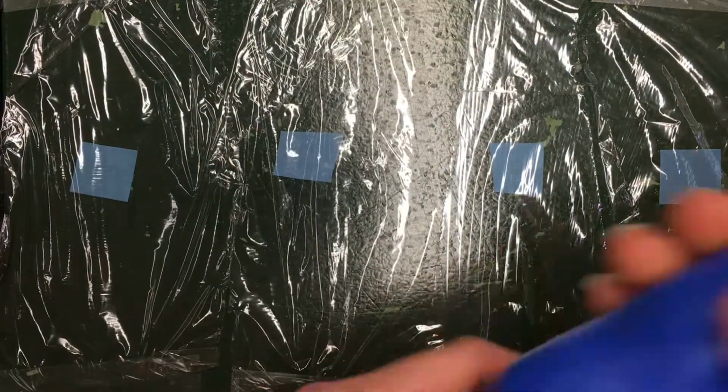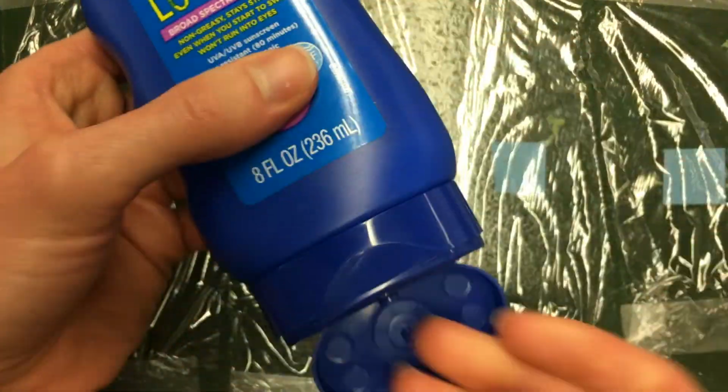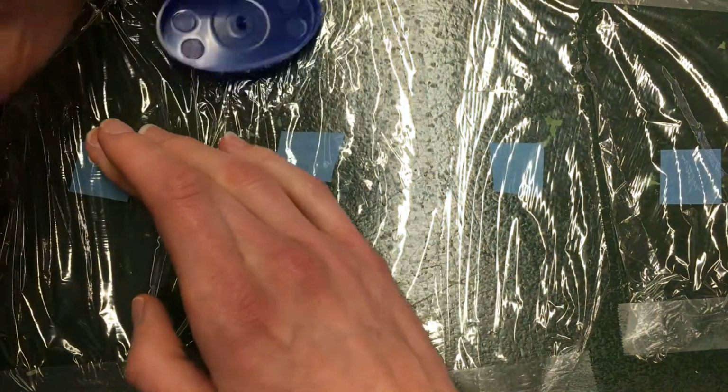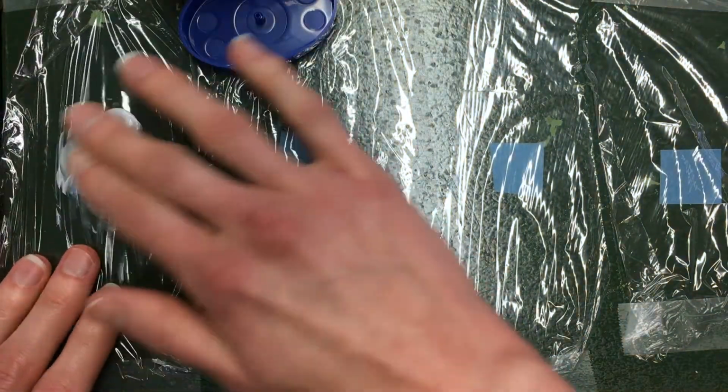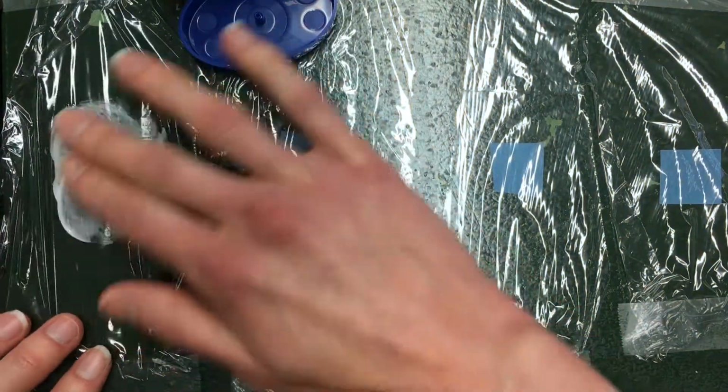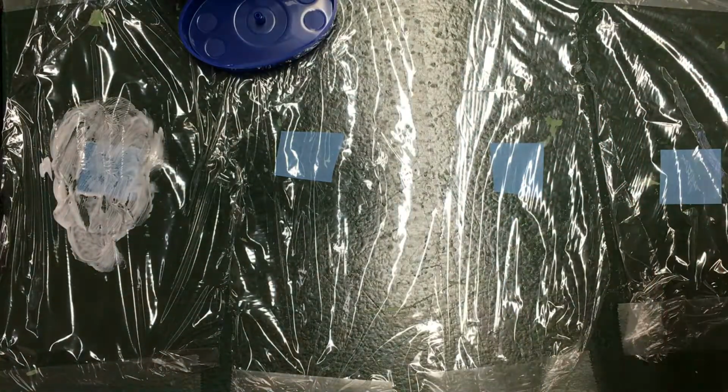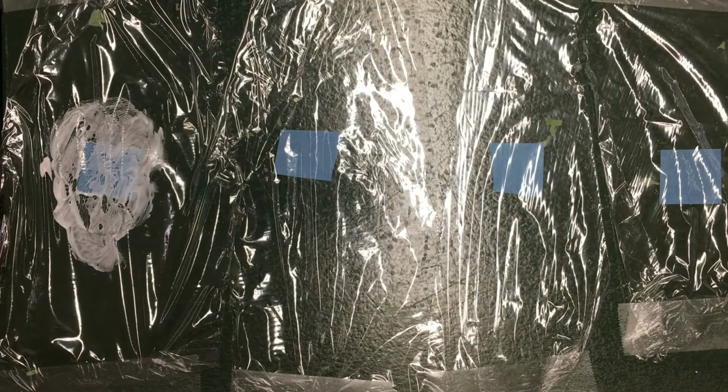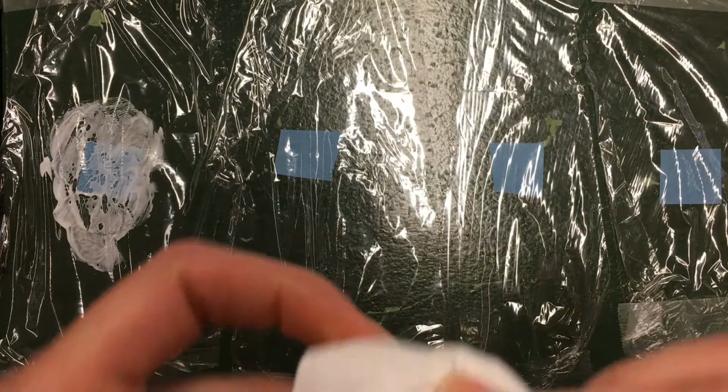So I've covered these blue pieces of paper with plastic wrap, and I'm going to just put a little bit of sunscreen. I should be trying to use the same amount on each. That's going to be a little bit tricky, but I'm going to do my best. I need to wipe off my fingers. So there's our first sunscreen.